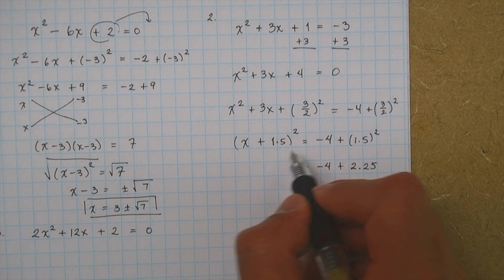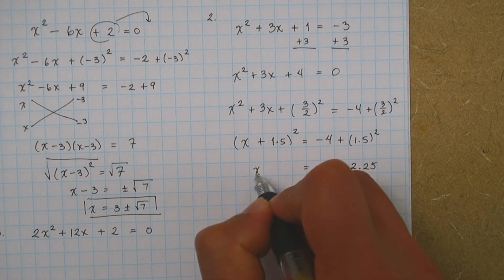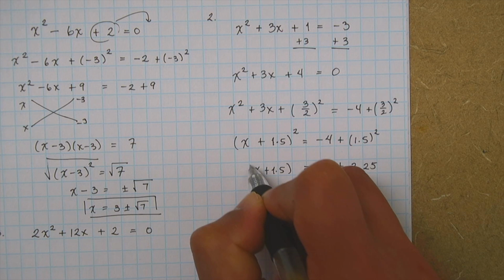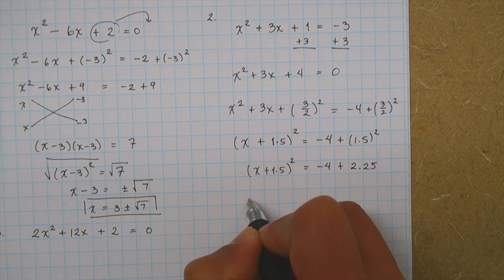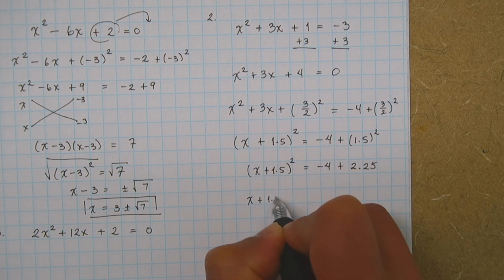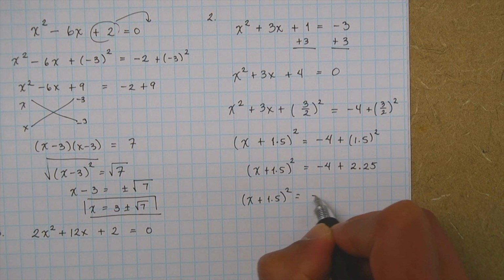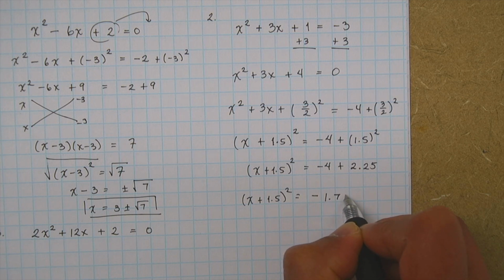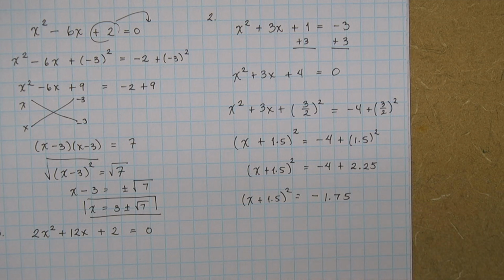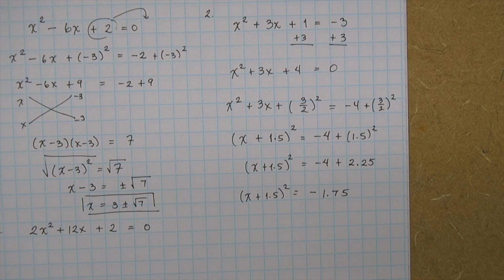Over here we still have x plus 1.5 squared. Over here we're going to get -1.75, it looks like. That is correct.